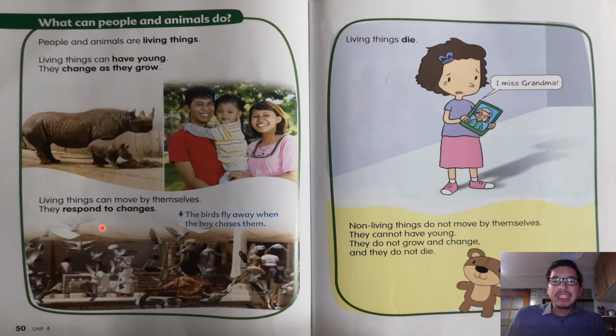They respond to changes. If you are observing a bird that is drinking water, and you get closer, that bird will fly away because they respond to different changes. The living things also die, and we can see that with our families, maybe. Here we can see this example that Sue missed her grandma.